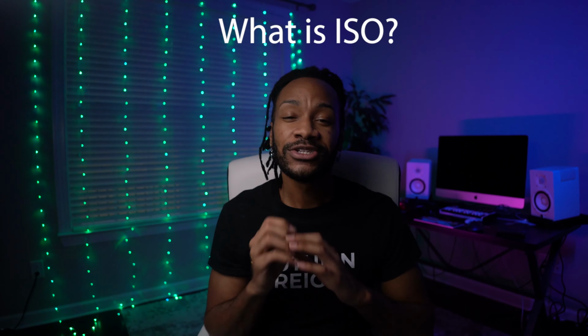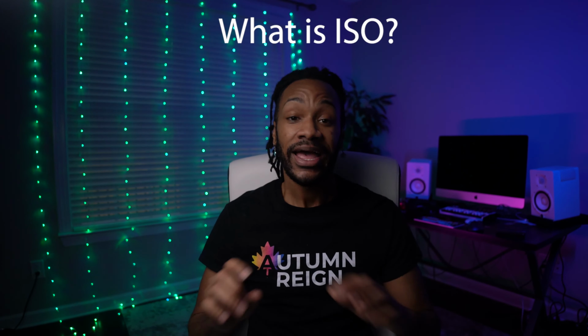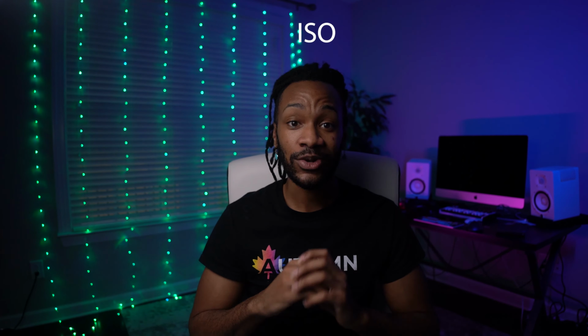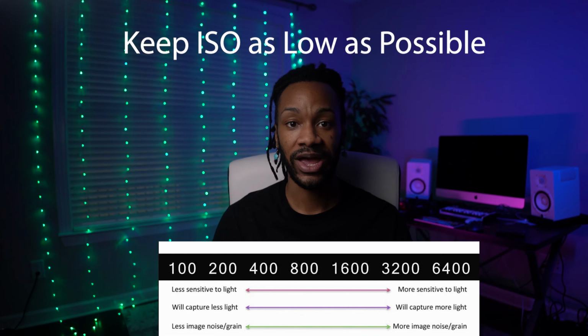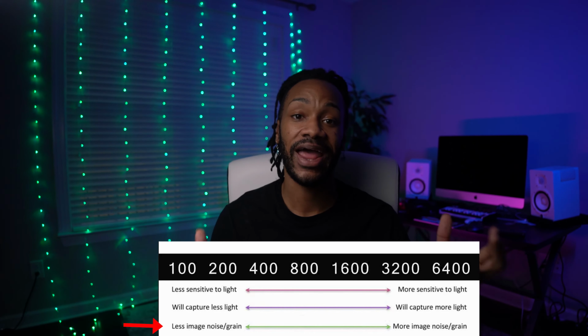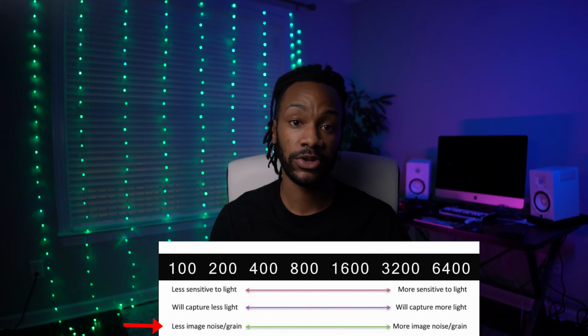But let's get started. So what exactly is ISO? And I'm going to keep it very simple. ISO literally either brightens up a picture or darkens a picture. On the darker side of the spectrum, you're looking at ISO 100. On the brighter end of the spectrum, you're looking at 6400 plus. So as a general rule of thumb, you usually want to keep your ISO as low as possible, because the lower you have your ISO, the more contrast you're going to have in your image and the more details you're going to have in your shadows. So that's going to be on the lower end.